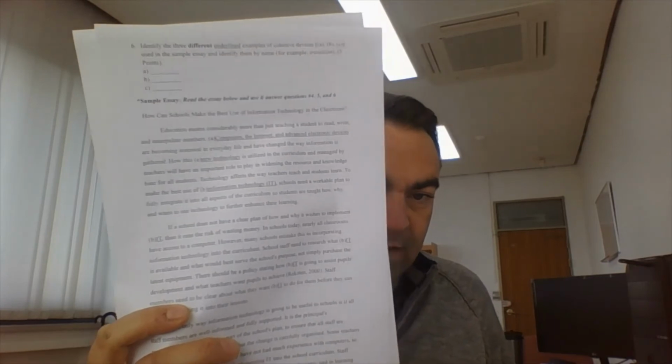So you must find examples of a logos appeal and a pathos appeal in this essay, and give that example and explain why it is a logos appeal and why it is a pathos appeal. So give the example and briefly explain why.